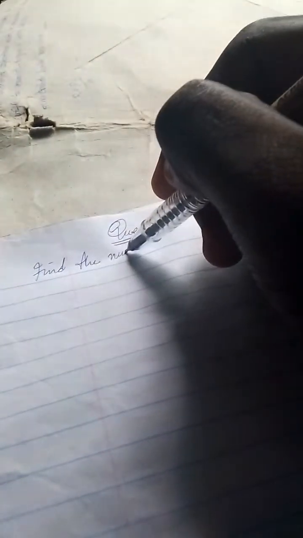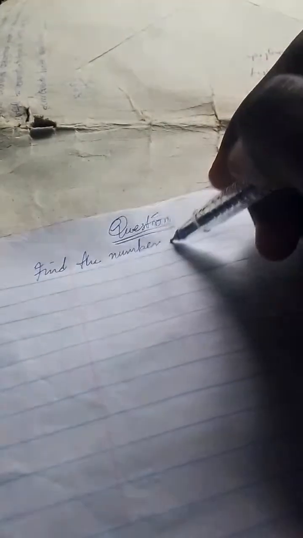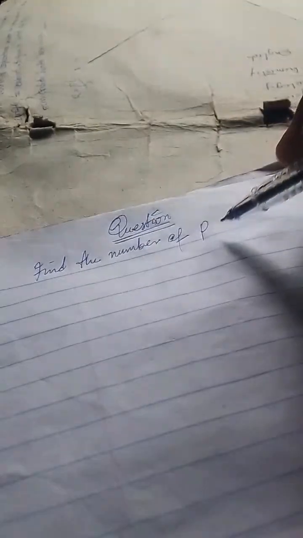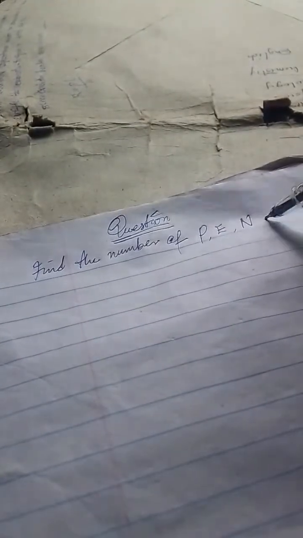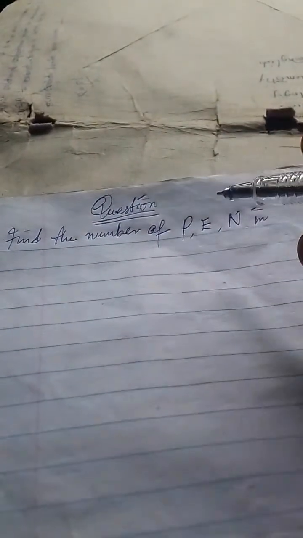All right. Find the number of protons, which is P, electrons, and neutrons in. So we'll be taking the questions now. So let's get started. Now, looking at it this way, okay?